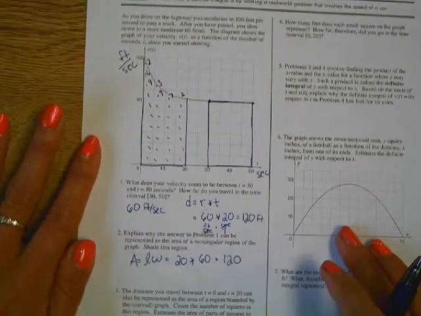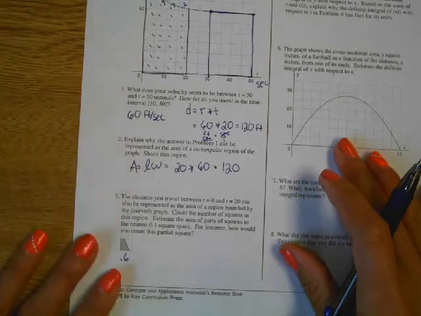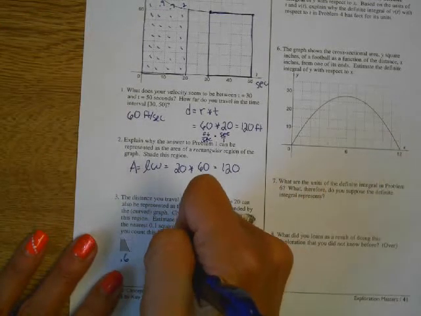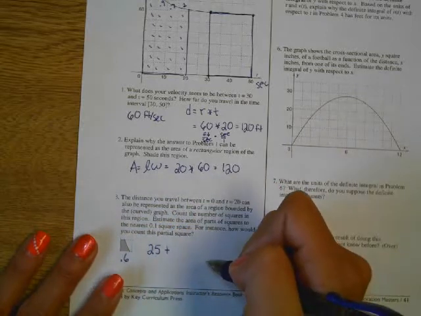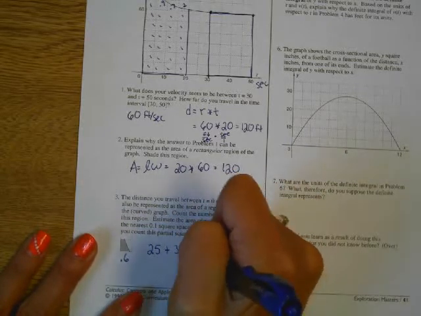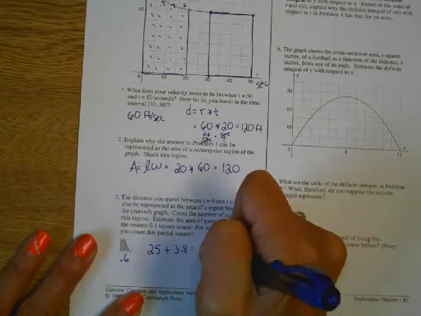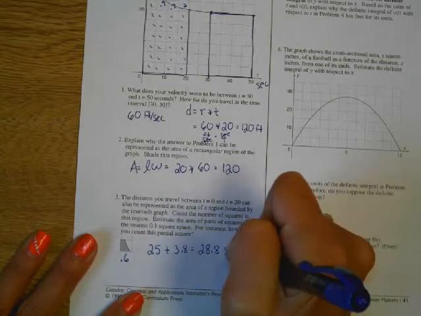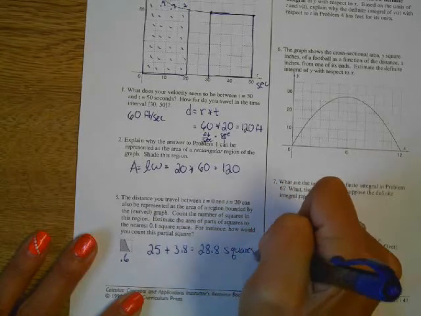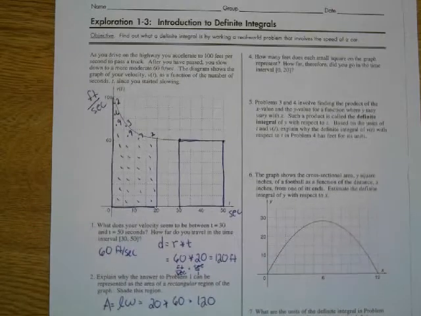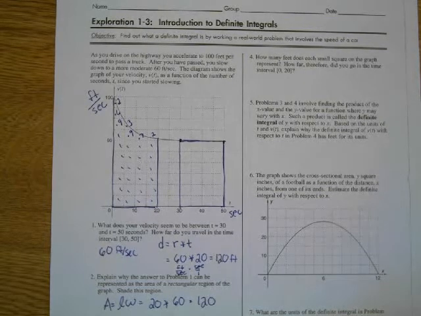Okay, I got a total of 25 full squares, and when I added up all my partials, I got 3.8 for a total of 28.8 squares. And if you need to take a look at mine, you can see what I estimated some of mine at. The actual answer is 28.6. So my estimating isn't perfect, but again, we're just looking for being in the ballpark here. So 28.6 is what the author actually had when he did the partial squares.